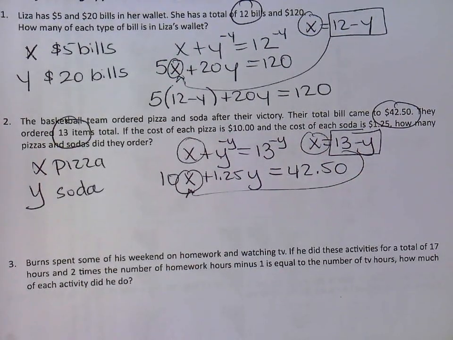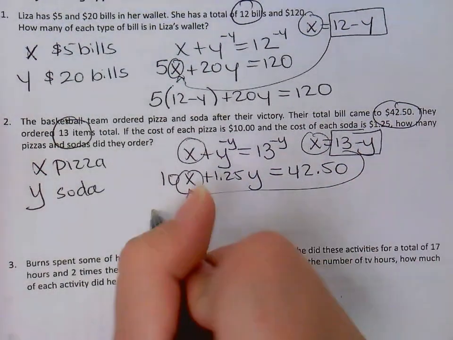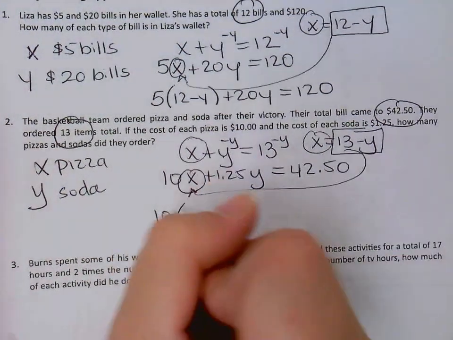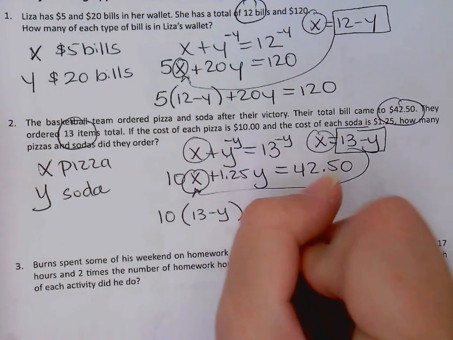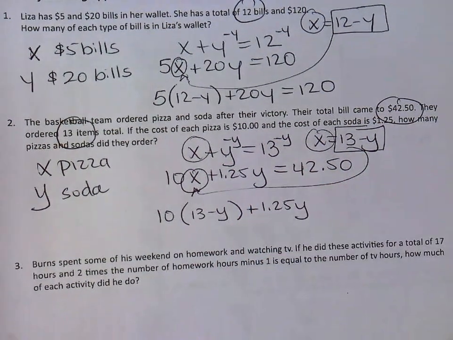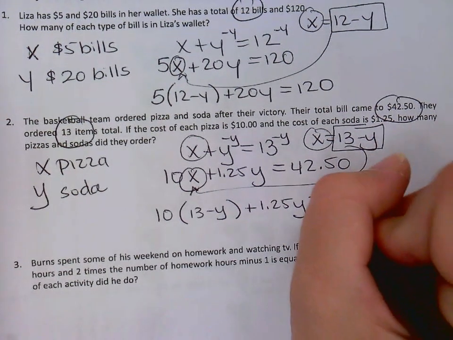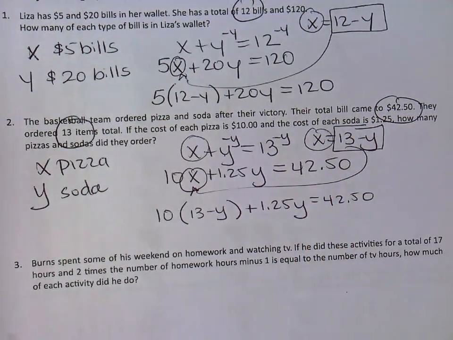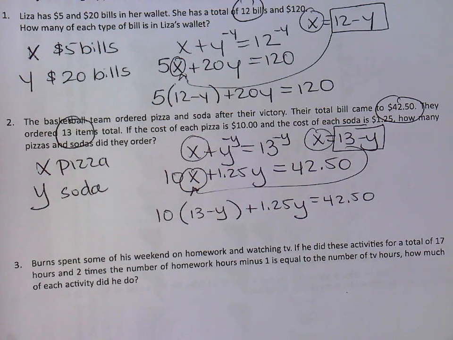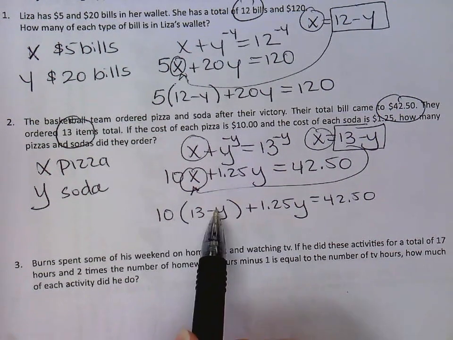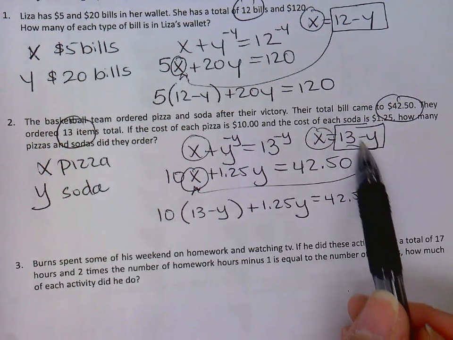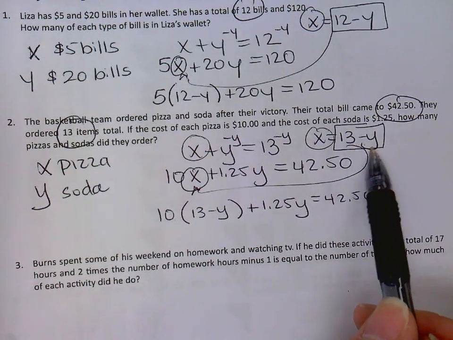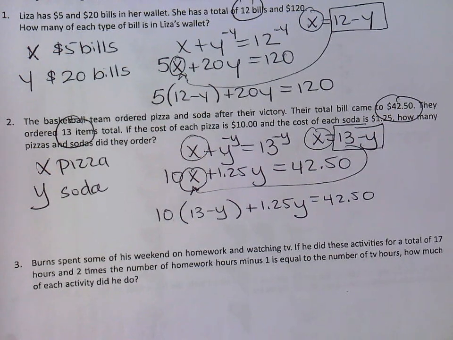I'm going to plug that in for x. 10 times 13 minus y plus $1.25y equals $42.50. So that is set up and ready for you to solve for y. Distribute the 10, combine like terms, solve for y, and then remember you've got 13 items total. So however many sodas you got, you're going to subtract from 13, and that's how many pizzas you would have gotten.